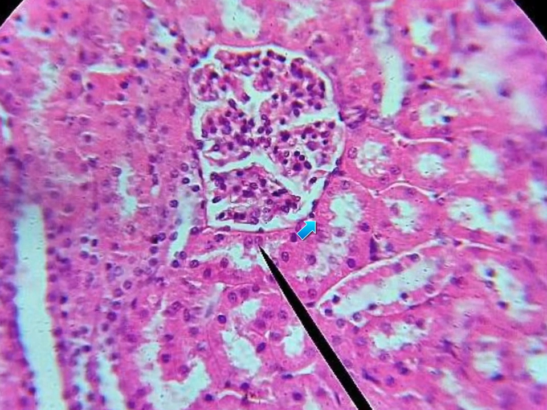We have these flat blue dots of the simple squamous cells nuclei. So this is the simple squamous epithelium surrounding this group of blood capillaries forming the glomerulus. So this slide is simple squamous epithelium.